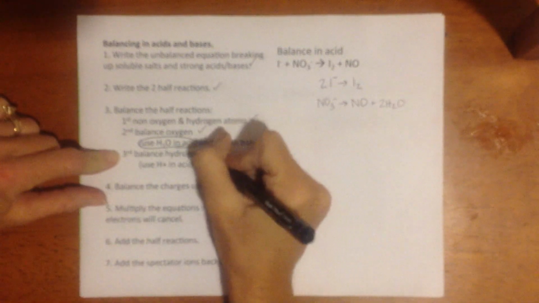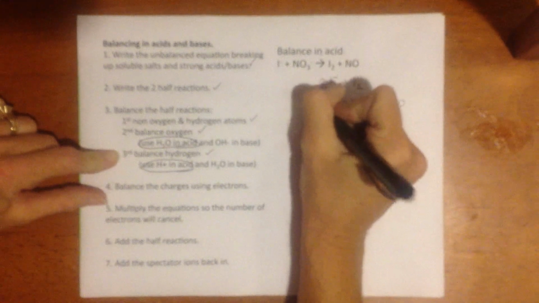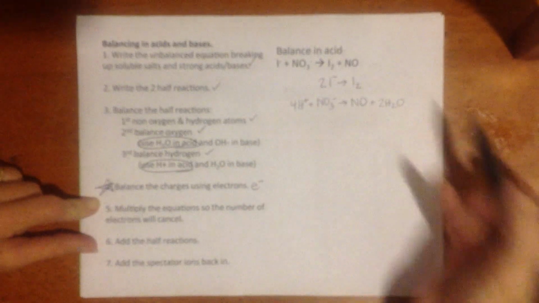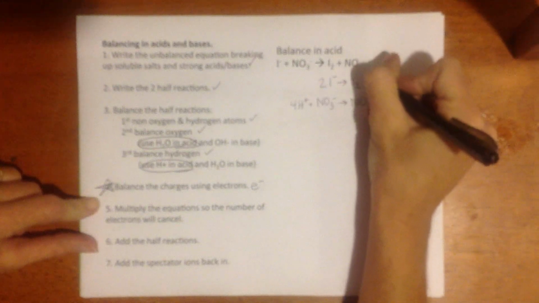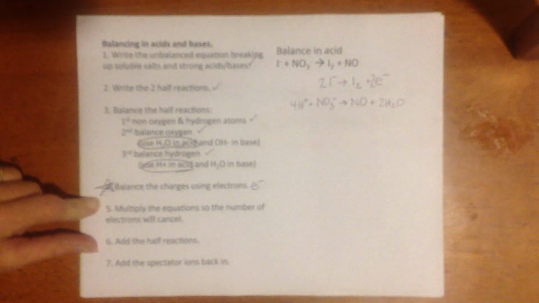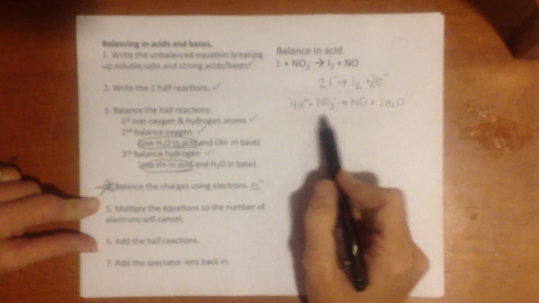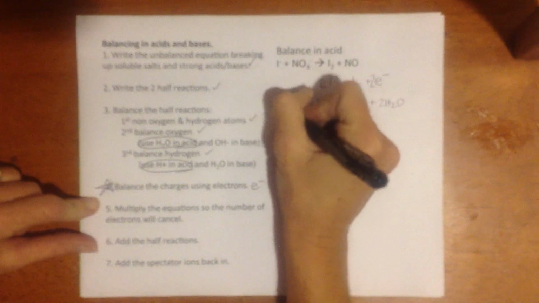Now I'm going to balance my hydrogens using H because I'm an acid. Hydrogens are done. 4 hydrogens, 4 hydrogens. Good. Done. Now comes the challenge. We're going to use electrons. -2 equals 0. Only if I add 2 electrons. +4 minus 1, so +3 equals 0. So it does need 3 electrons over there.